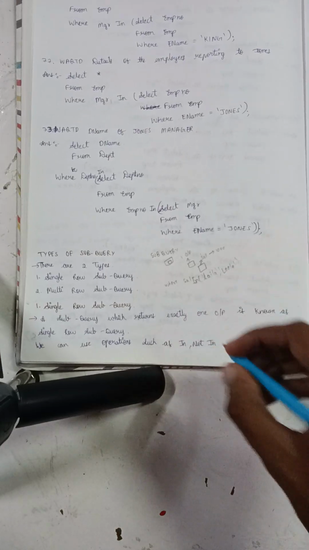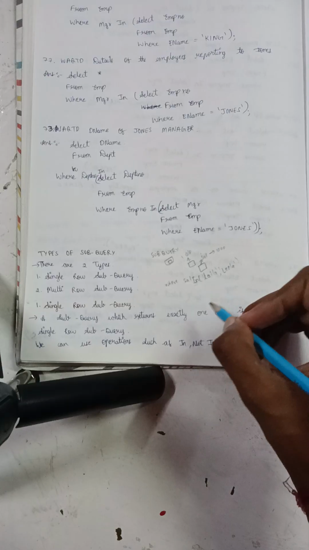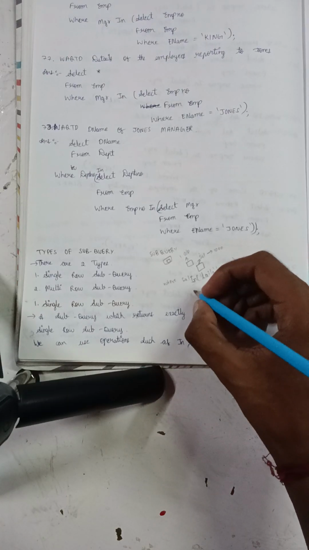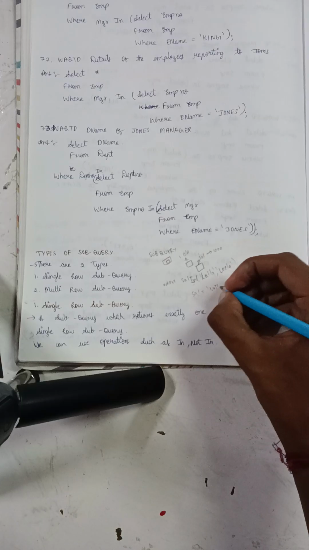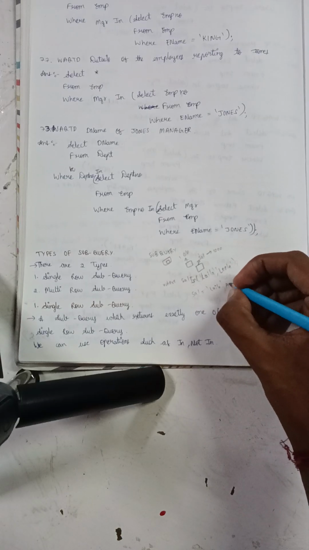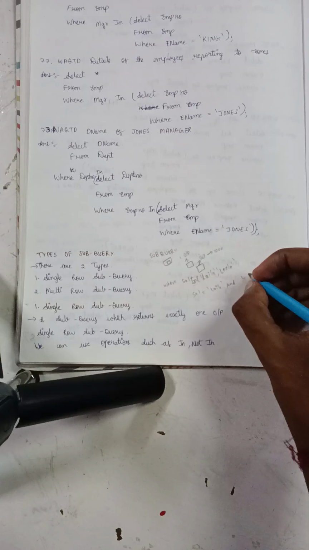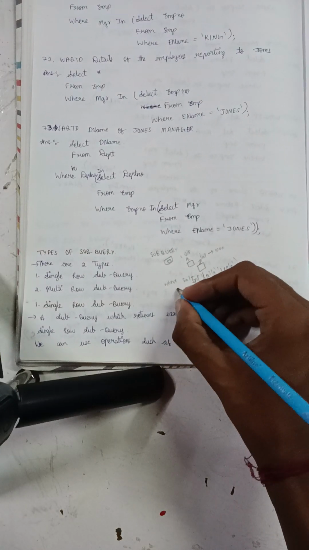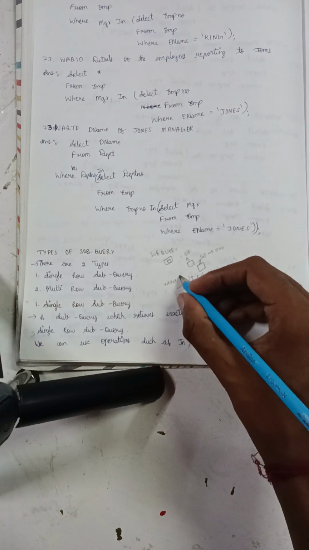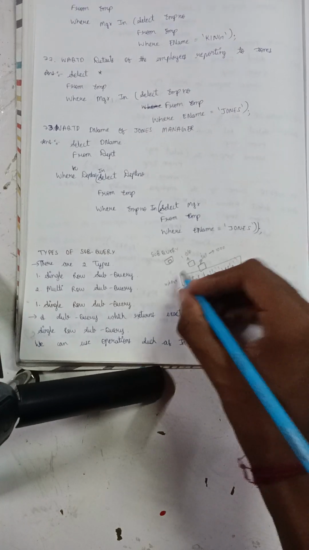In this query we use the in operator. We can also write sal equals Laila and sal equals Leela. It can be used as well, but most of the time we will write the in form.